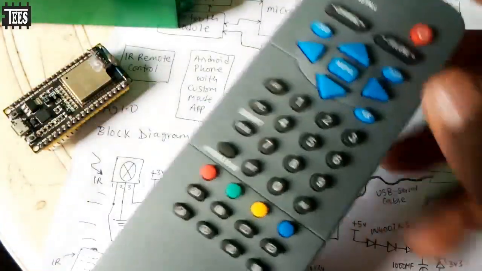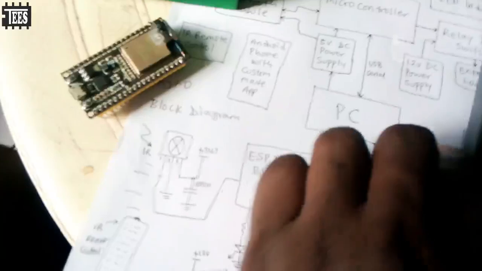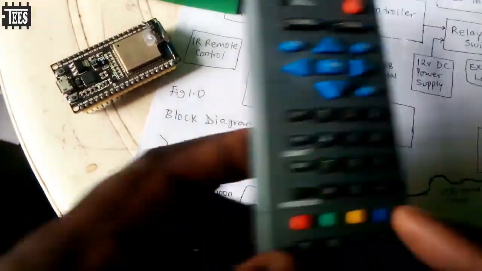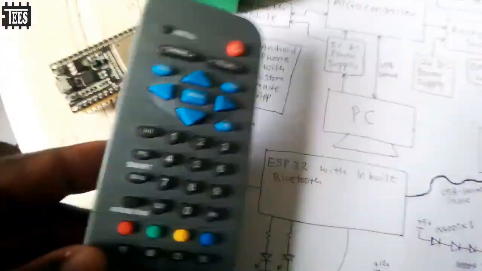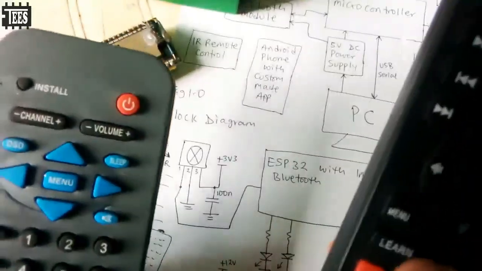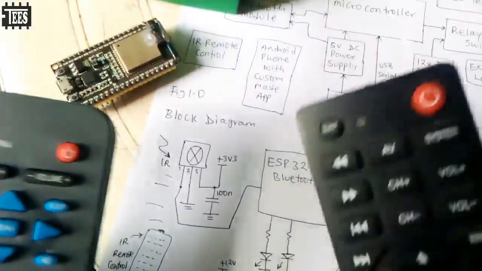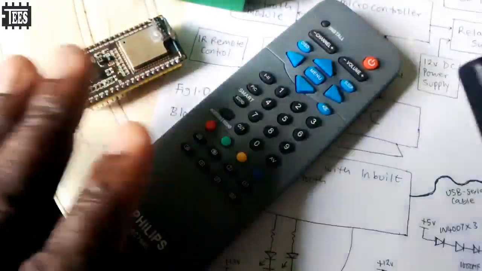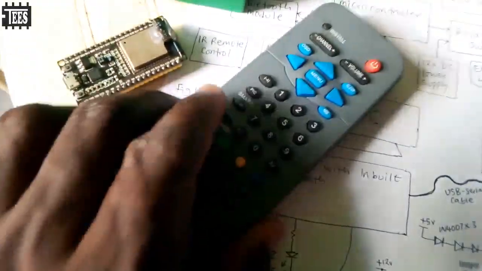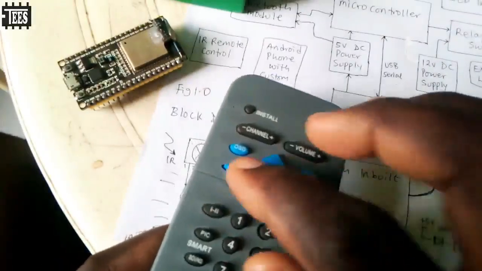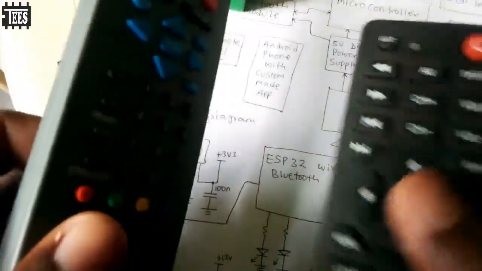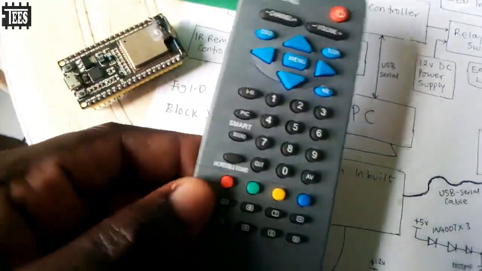For example, if I bring this remote control, it can't work here because the program I've written is for this remote control. This Philips remote control, this is NEC protocol. This Philips protocol, this NEC protocol. So if I press my arrow keys here, it's not going to do anything. You understand? Although with any remote control you bring here, the microcontroller will detect all, the microcontroller will only act on the commands those buttons are giving. So all these buttons here, the commands they give are entirely different from this.